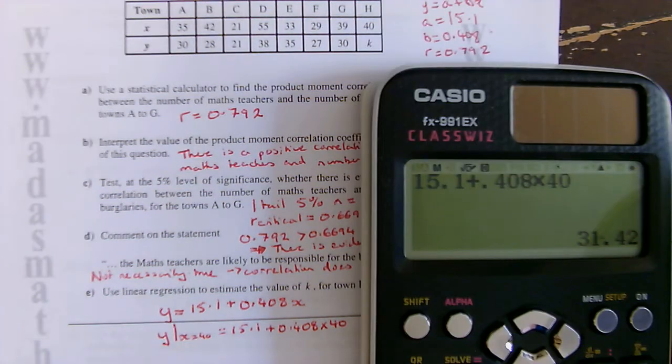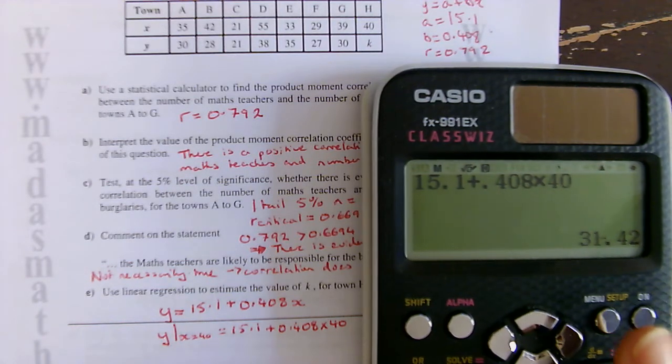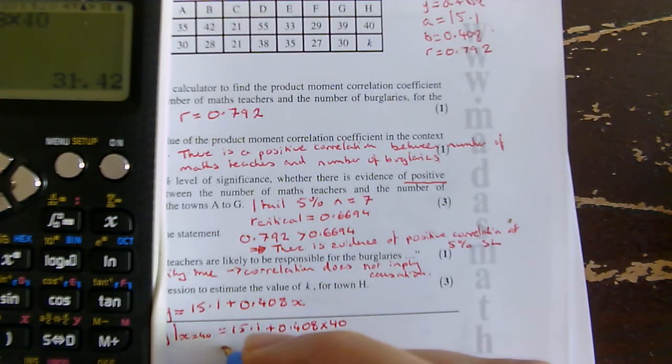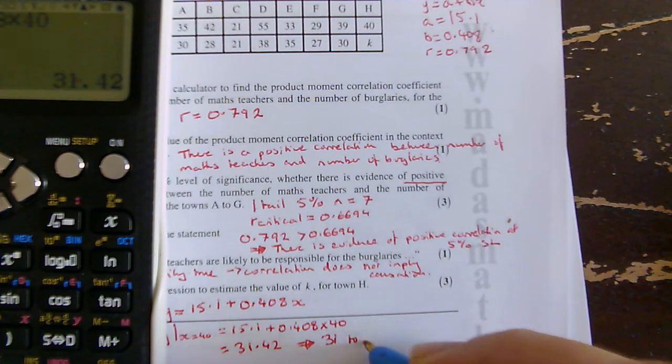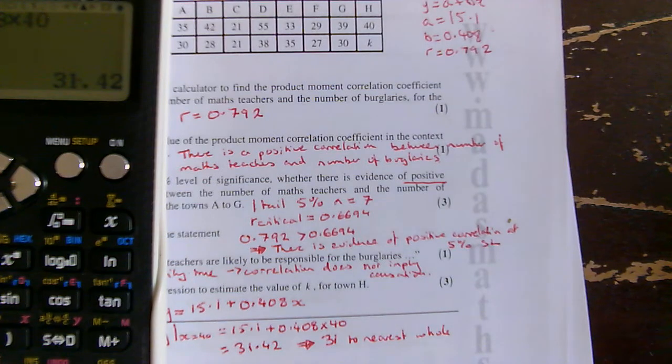That gives us an answer of 31.42. For a question like this, I would round it to the nearest whole number, so it gives you 31. So you'd expect there to be 31 burglaries in a town with 40 maths teachers.